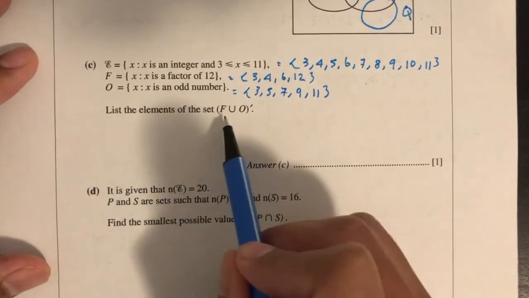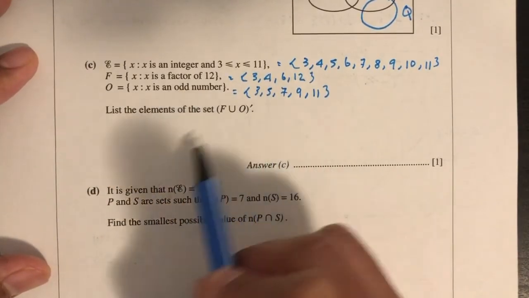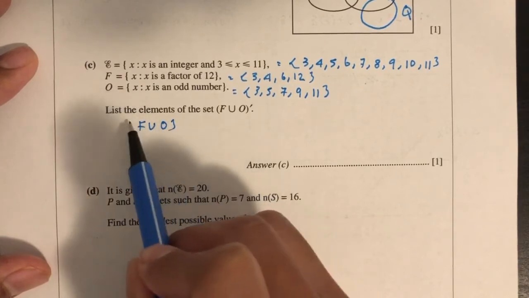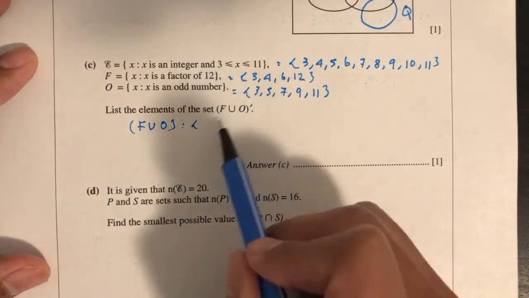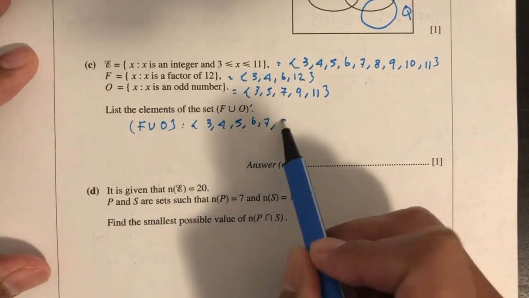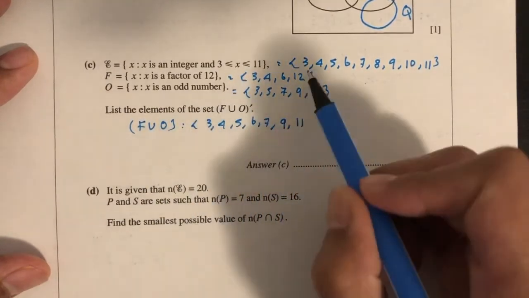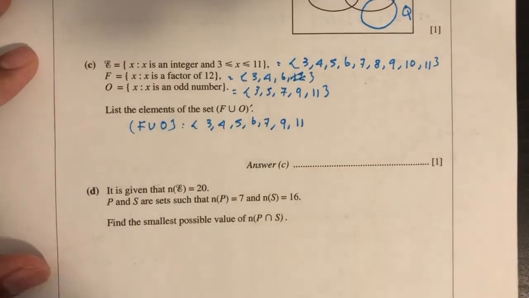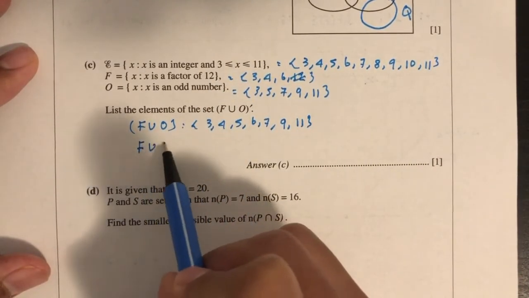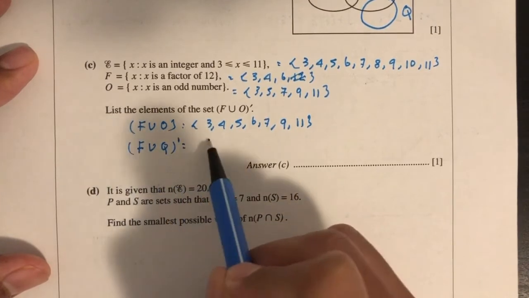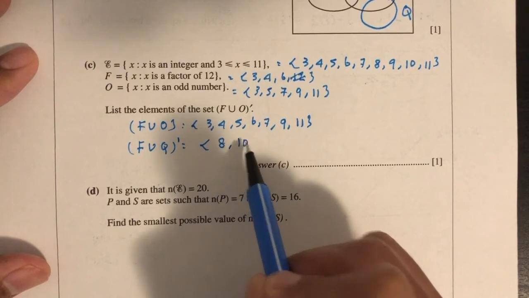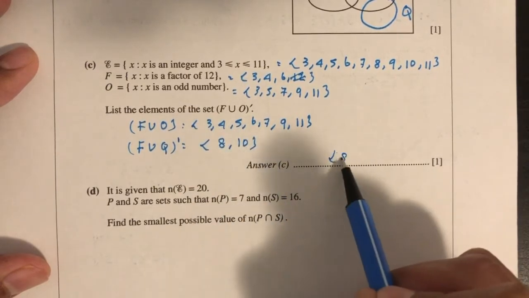Now list the elements of F union O prime. So what is F union O? Let's find that first. It'll be 3, 4, 5, 6, 7, 9, 11. So we don't have 12 here. So what is the prime? It will be outside of this, which will be 8, 10. So the set is 8, 10.